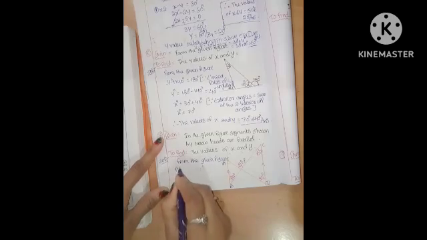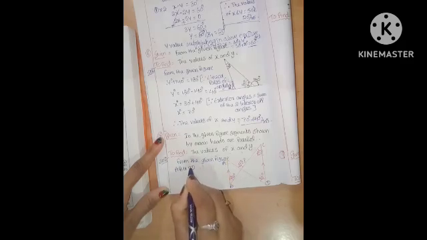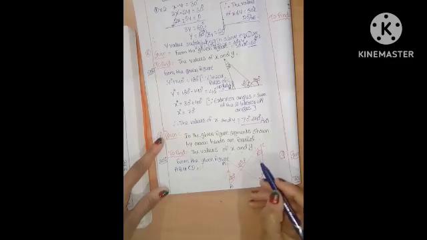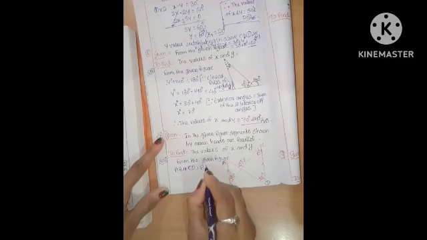From the given figure, what parallel lines are given? AB is parallel to CD, and BC is the transversal.